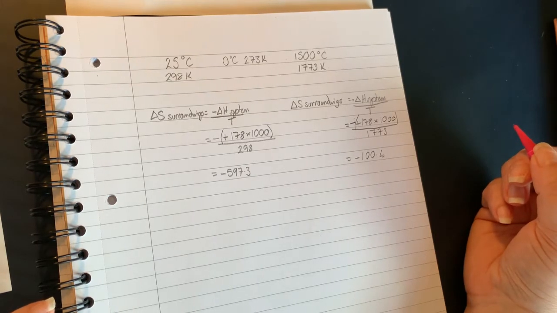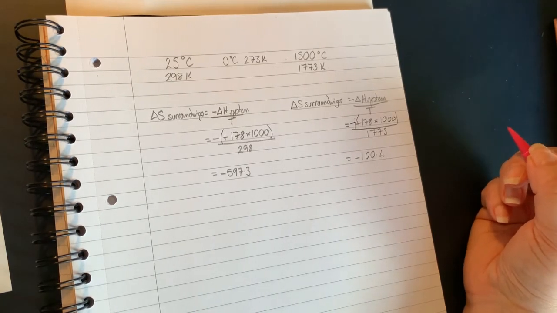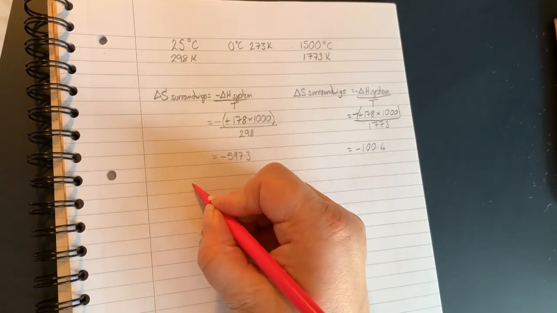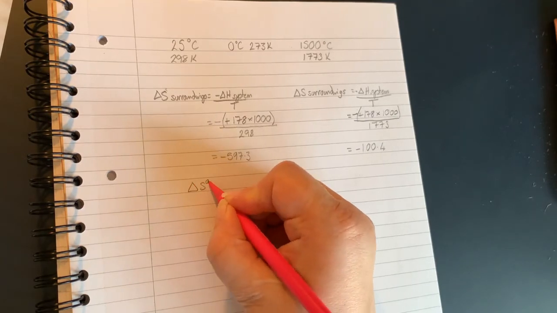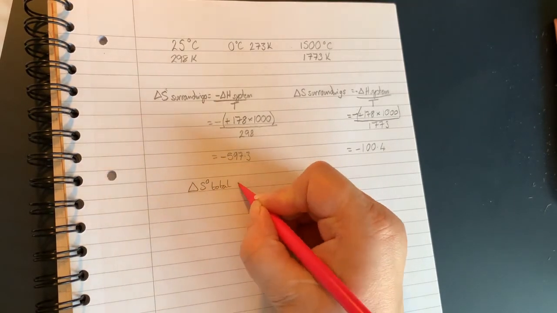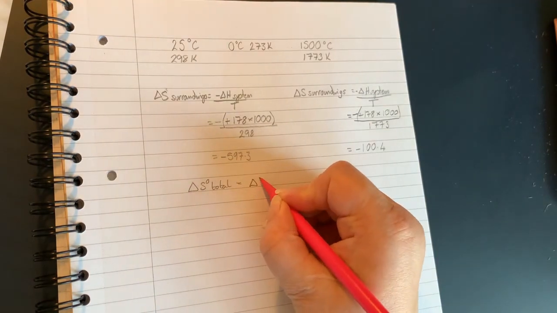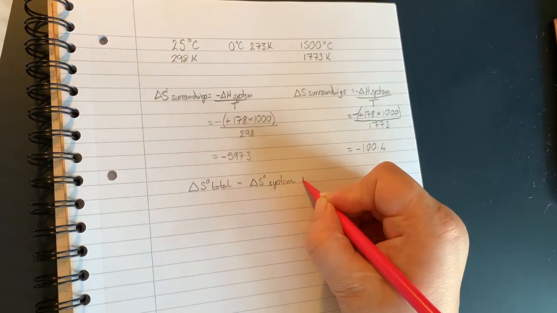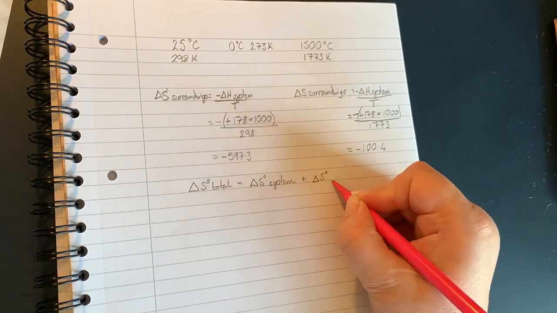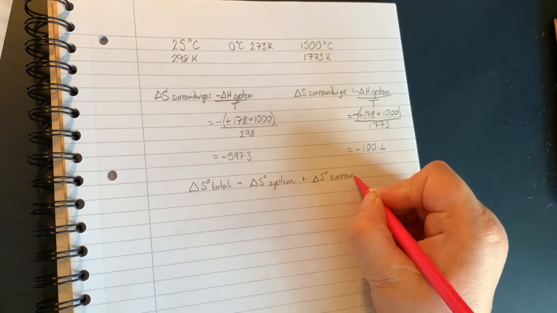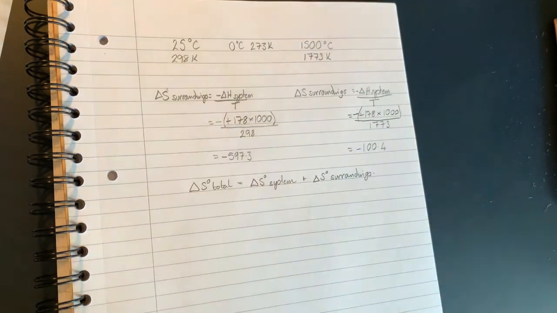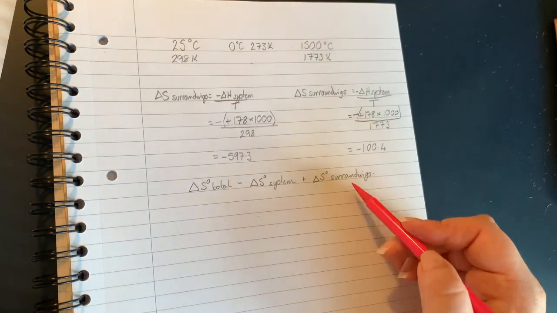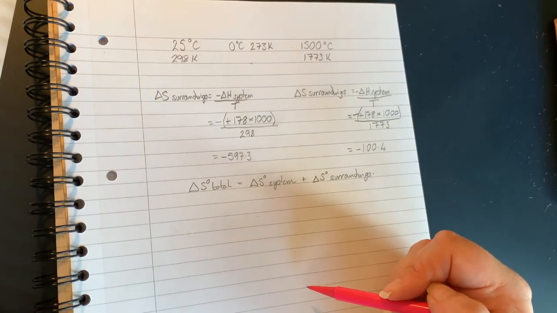So that's us found delta S of the surroundings for each of those two temperatures. So using the equation that's halfway down page 120, which is the total entropy equals the entropy in the system added to the entropy in the surroundings, we can substitute in our delta S for the surroundings for each of these temperatures into our equation.